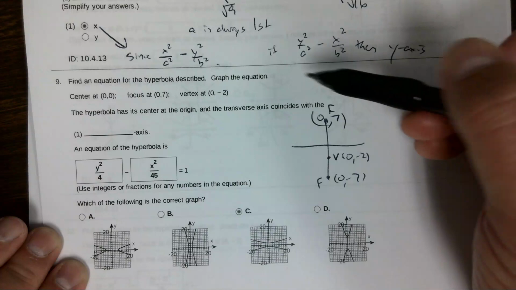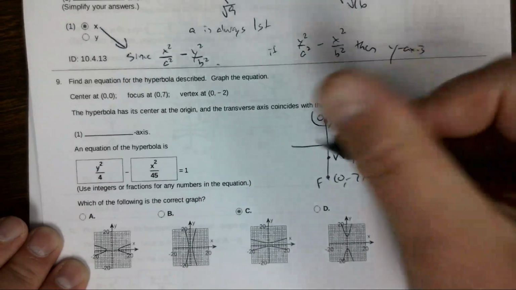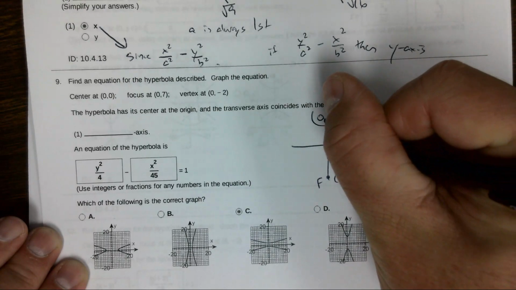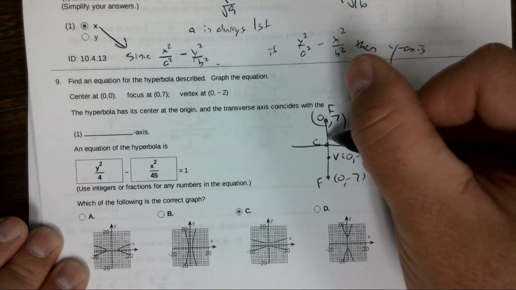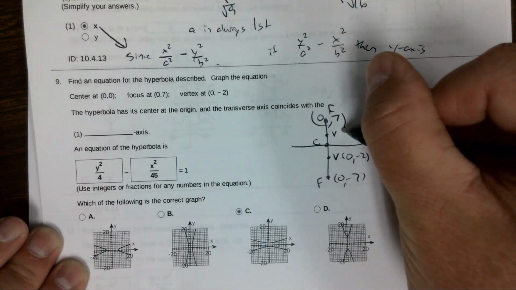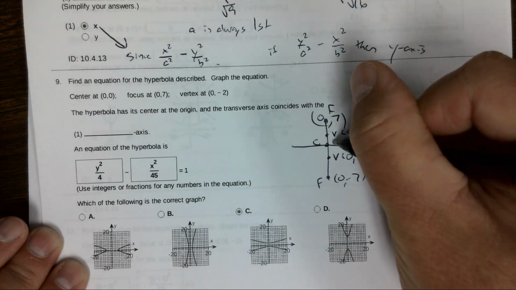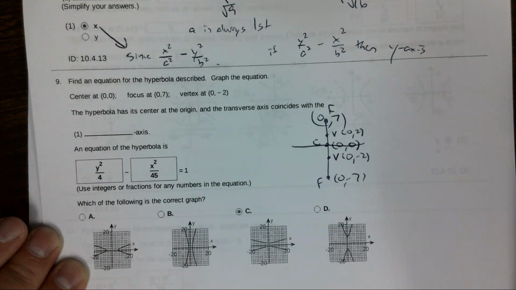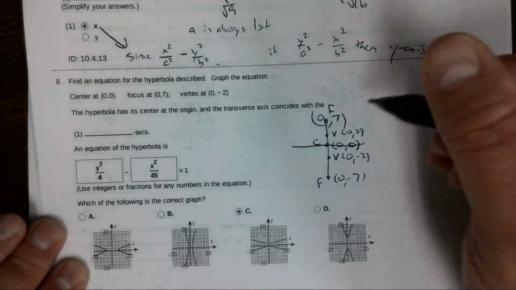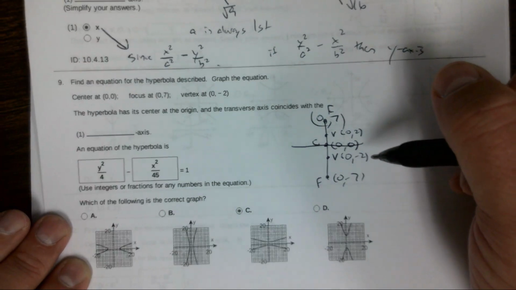And it says the center's at the origin. So that means the other vertex is at 0, 2. The center was at 0, 0. Now it's going to be opening up.